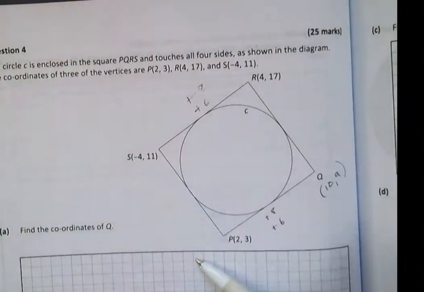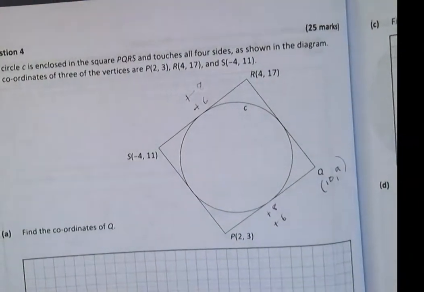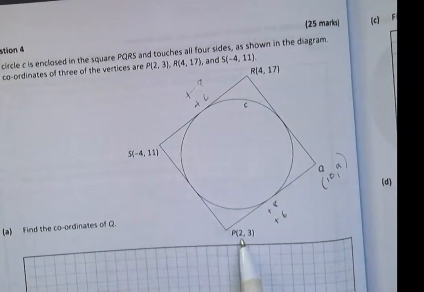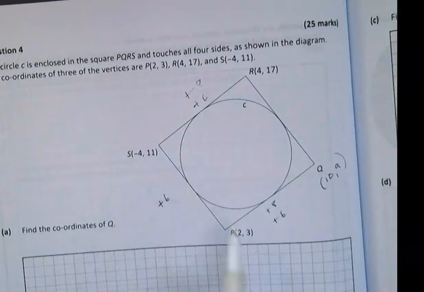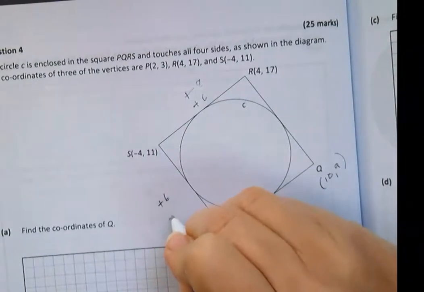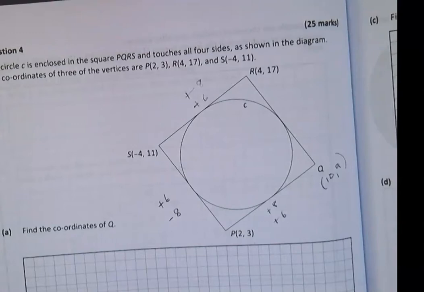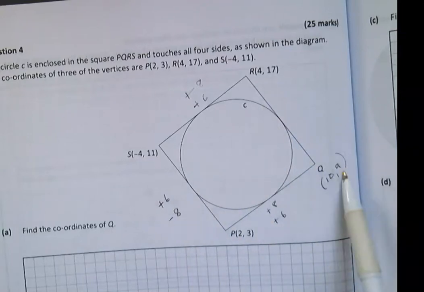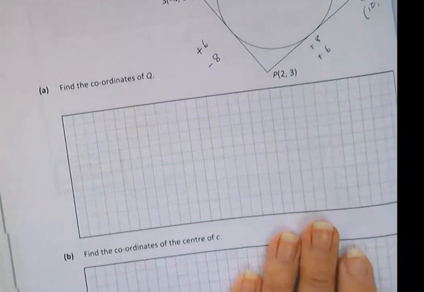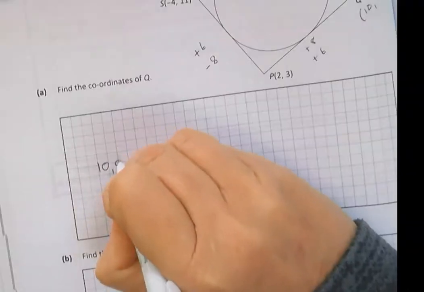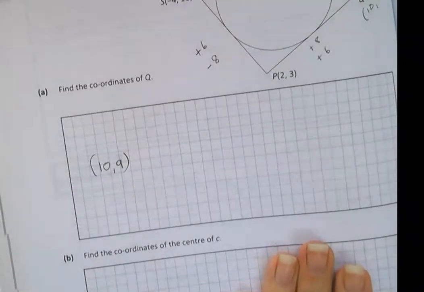I can check by going down the other way. So if I'm going down the way, I'm going from -4 to 2, so the transformation is I would have had to add 6 to my x, and if I'm going from 11 to 3, I would have had to take away 8 on my y. So if I check here, 4 plus 6 is 10, which worked. And 17 take away 8 is 9. So I know this point is correct. So the coordinates of Q were (10, 9), and how you worked it out, as I explained, was transformations.